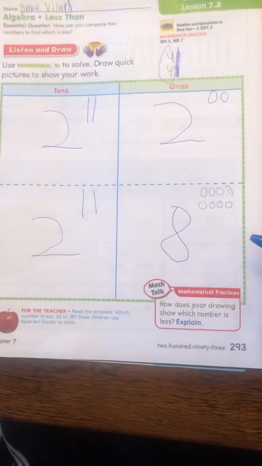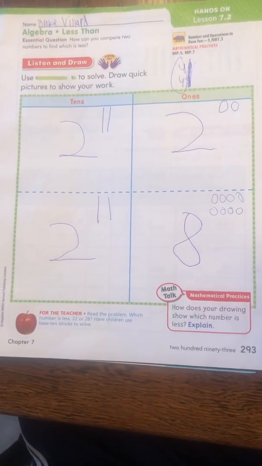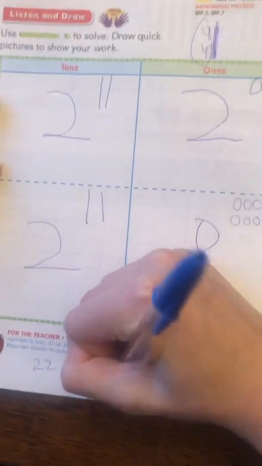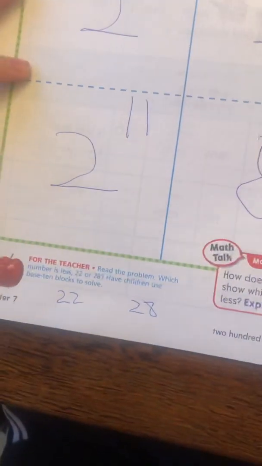So what does that equal then? What does that mean the greater number would be? The greater number would be 28. And the less number would be? 22. So let's write 22 right there. And then a space and then write 28. And then what would be the symbol that we would use? We would put it towards 28.